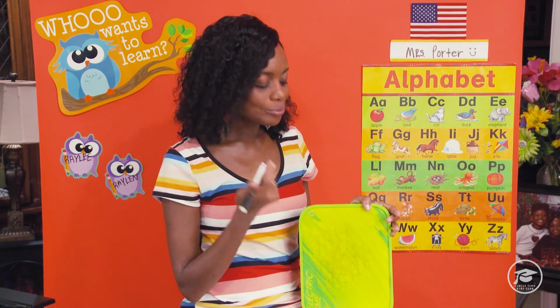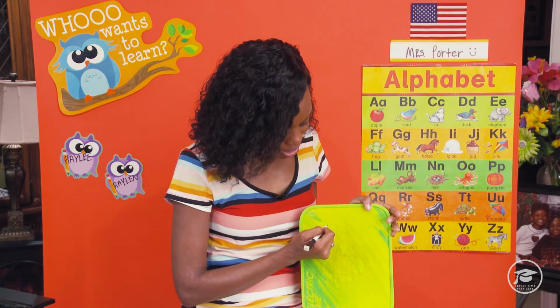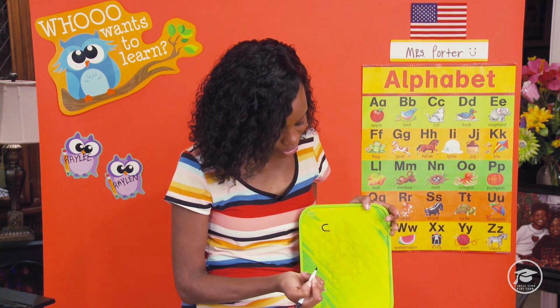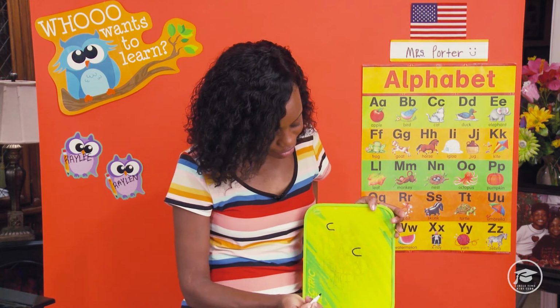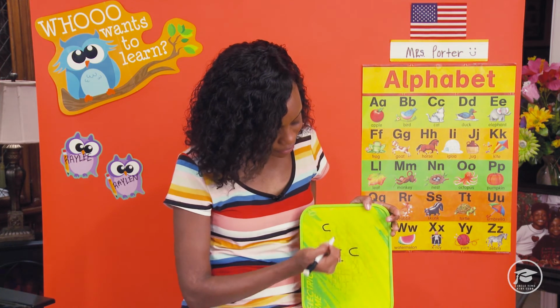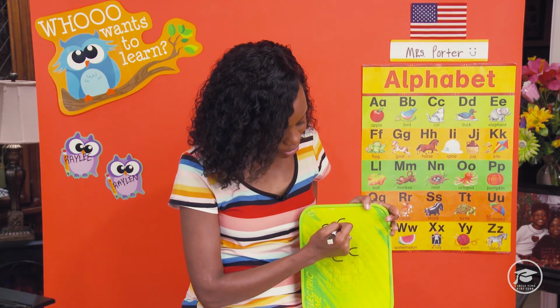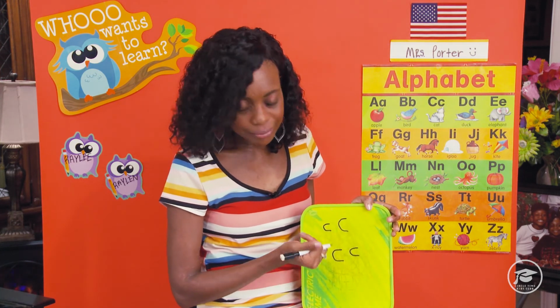All right? So let's do a baby C, which is a smaller half a circle. See? A smaller half a circle. Half a circle, stop. You can put a lot of these on your paper. Half a circle, stop. See? Mine isn't perfect.